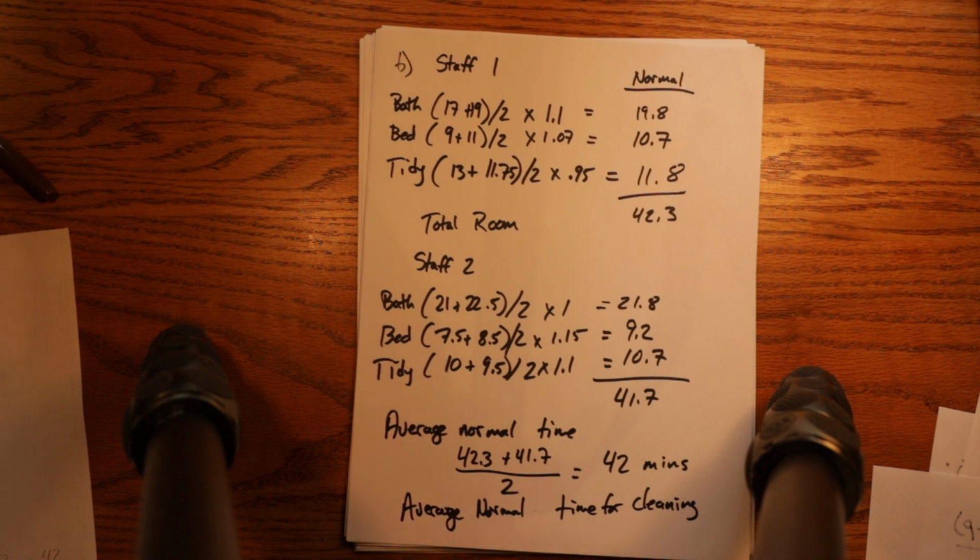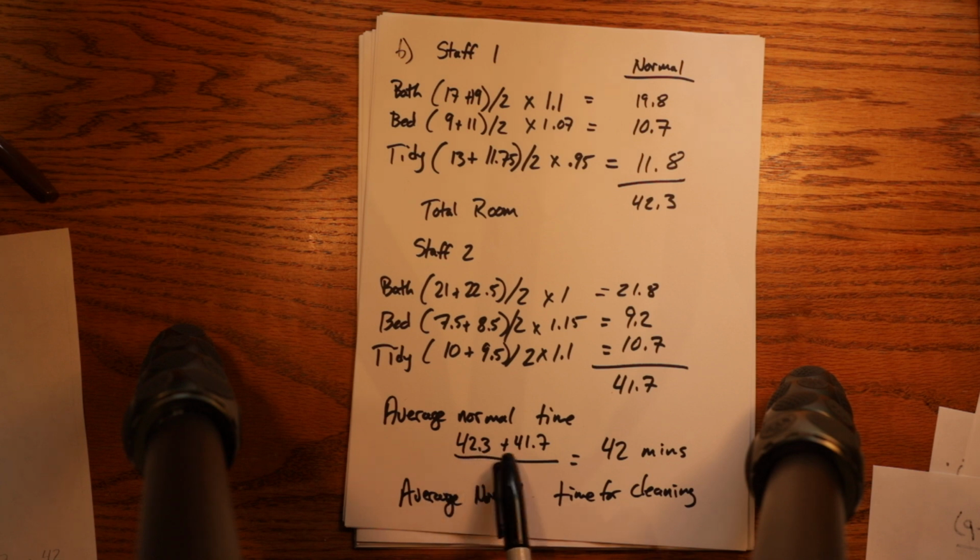We would calculate normal times for a large number of samples based on the sample number, but in this case we're just trying to come up with a guide that would get us through while we would sample. So the average normal time for these 2 individuals is 42.3 plus 41.7 divided by 2, which is equal to 42 minutes. The normal time is the time you believe it would take to do that activity, so on average you expect to take 42 minutes to clean up a room. And so that is the normal time.